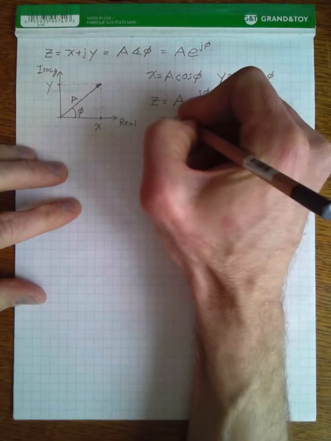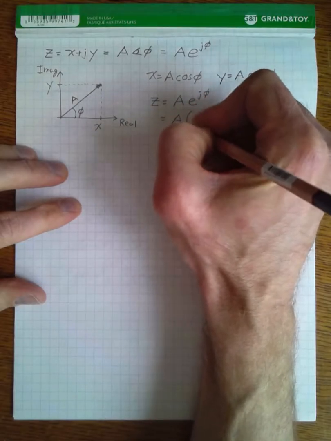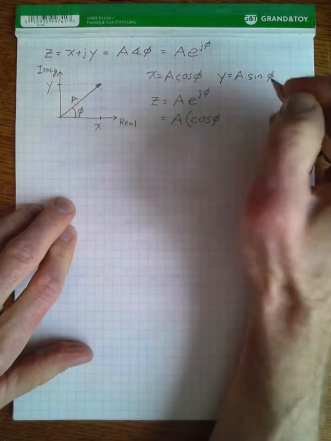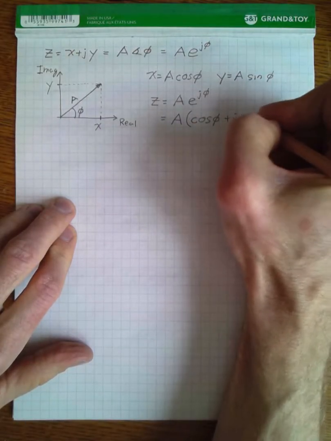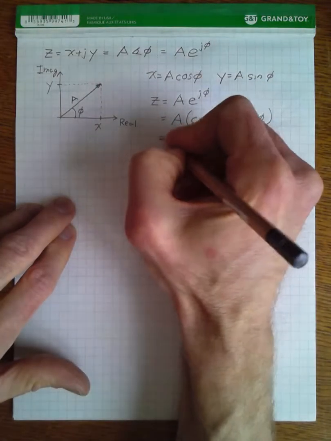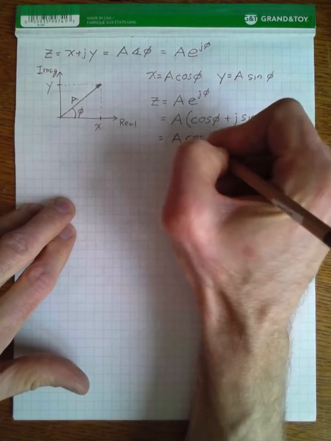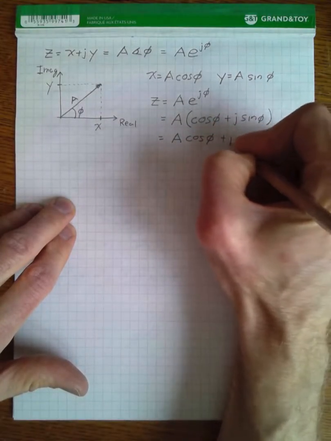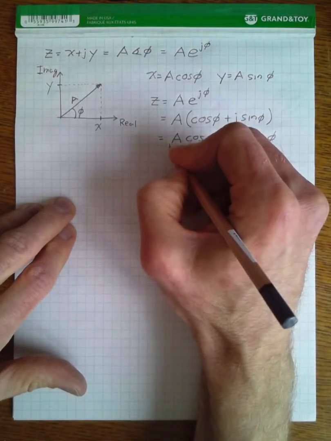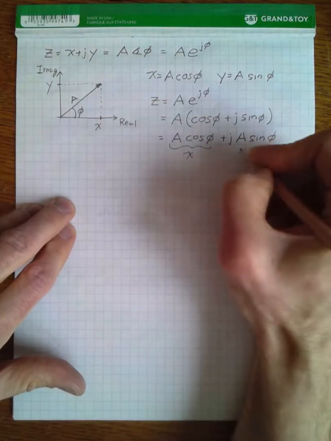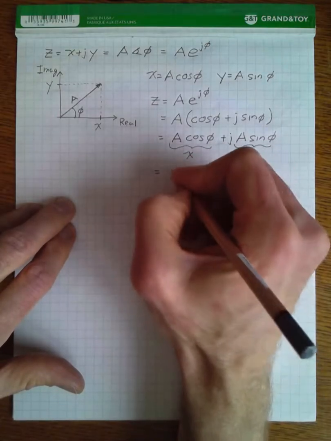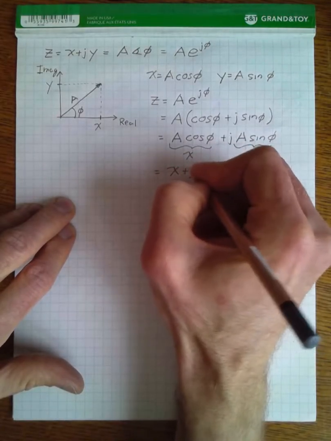So we know that this is equal to A times the cosine of phi plus j times the sine of phi. And if we bring A into the brackets, we have A cos phi plus j times A sine of phi. And of course, this is just equal to the real component x. This is just equal to the imaginary component y. And so we recover x plus jy.